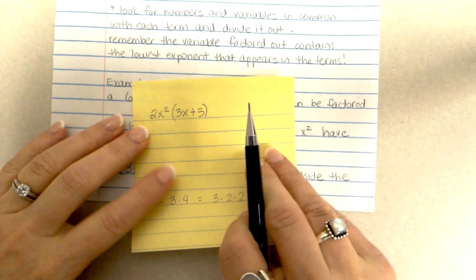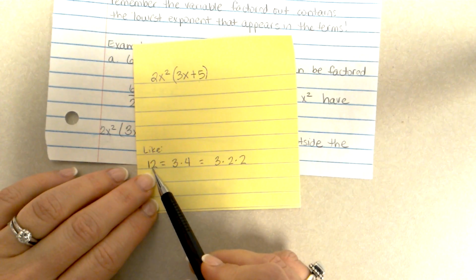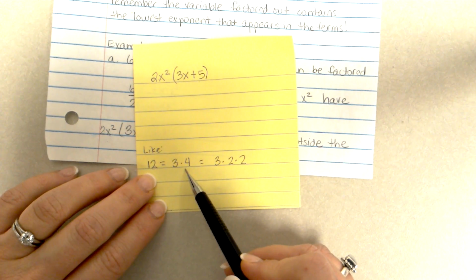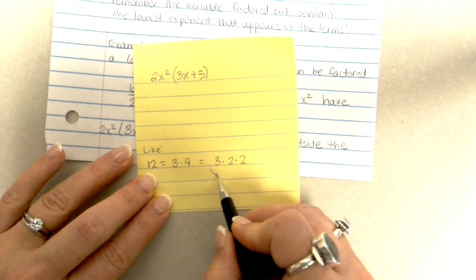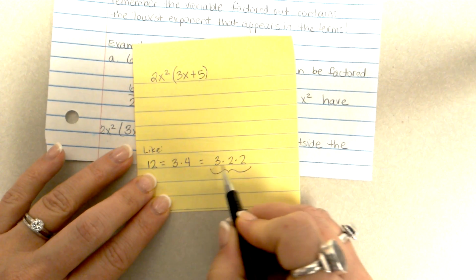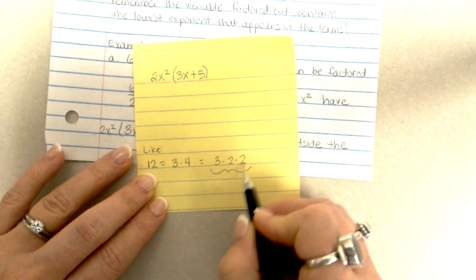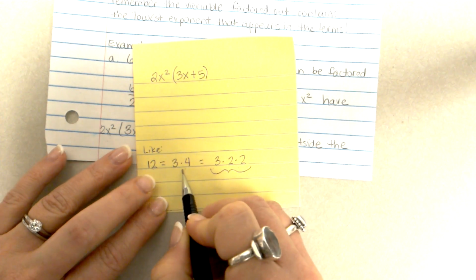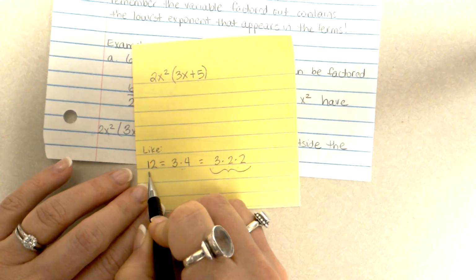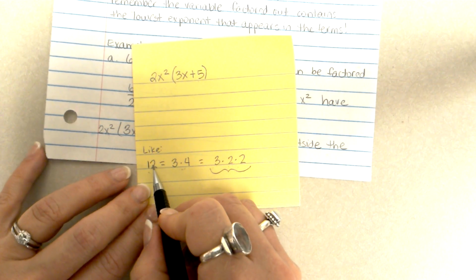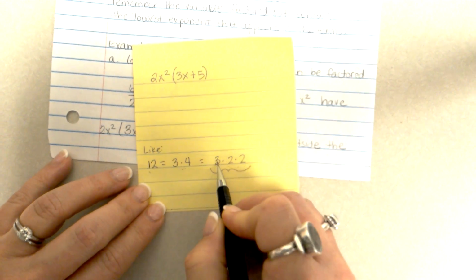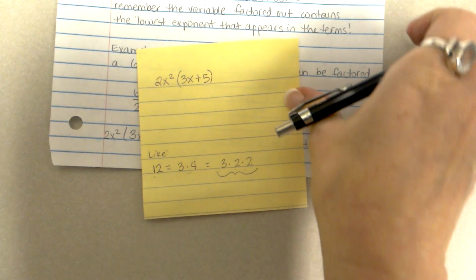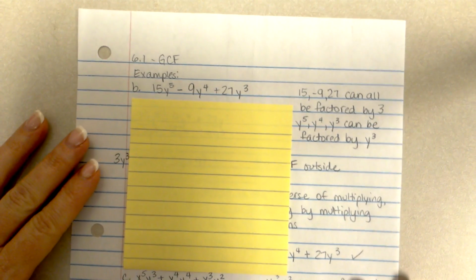For example, the number 12 is the same as 3 times 4, which is the same as 3 times 2 times 2. This would be like having the factored part because it's the smallest parts. This is still equal to 12, and this is equal to 12. But what we're trying to do here in polynomials is take our larger polynomials and break them up into smaller parts. Okay?